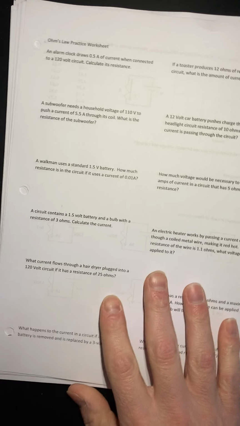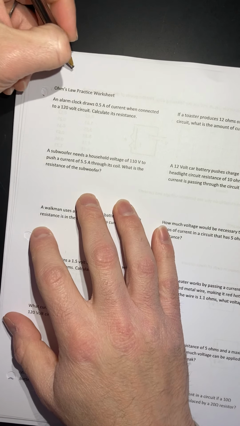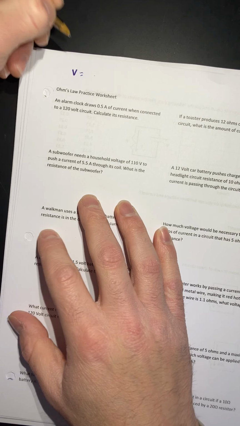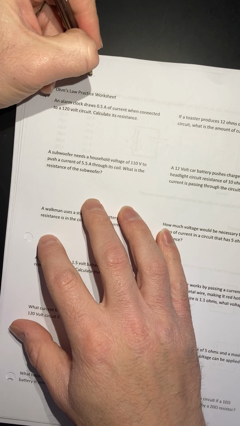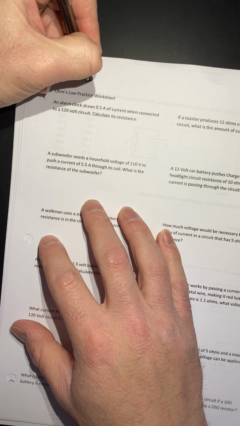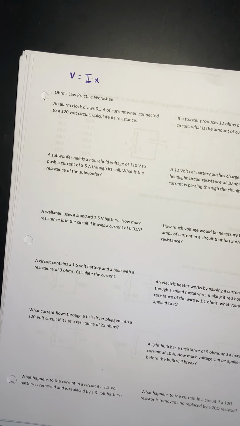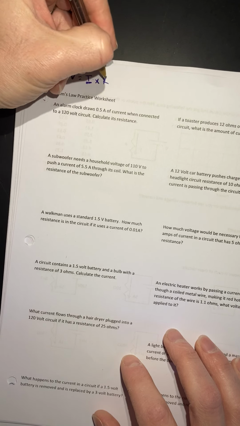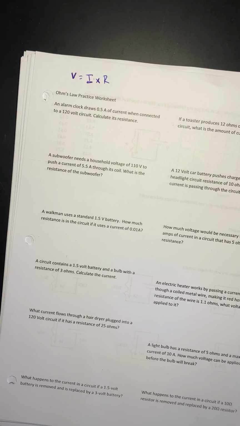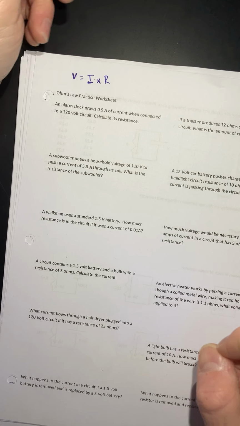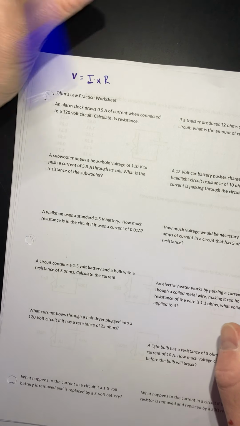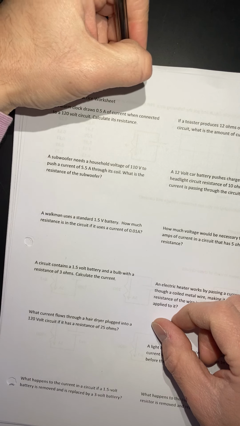So let's take a look and let's actually write our equations up here at the top. So we will write our equation for V, which is voltage, which equals our current times our resistance. Remember, current is I, measured in amps, and resistance is measured in ohms. Voltage is volts. So you've got that equation.